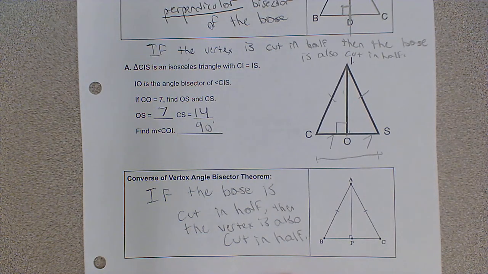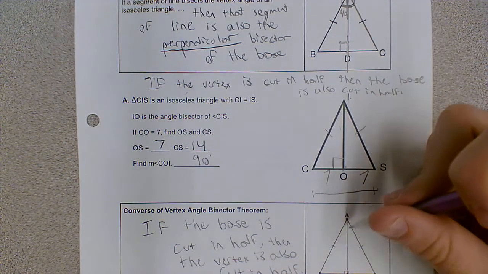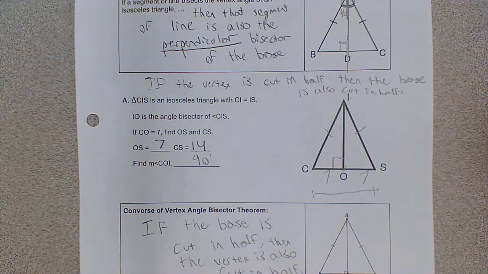If the base is cut in half, then the vertex is also cut in half. It's just the opposite of what we did above. We cut the base in half, that means the vertex is also cut in half.